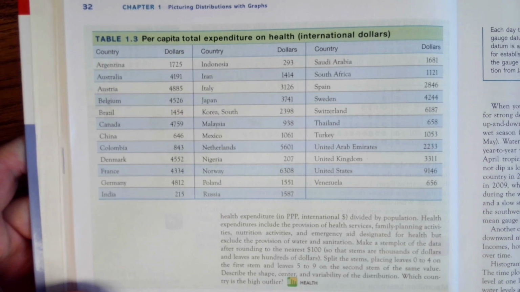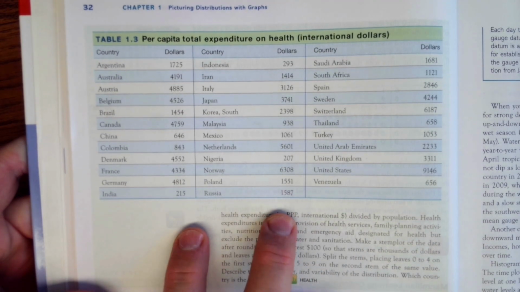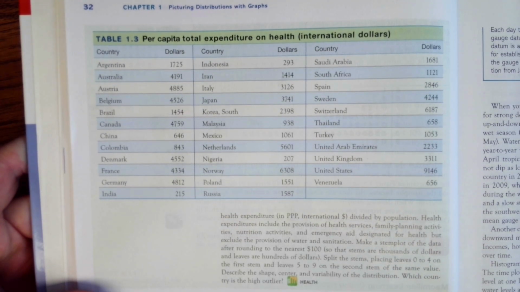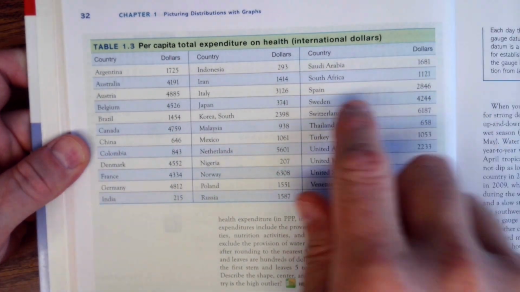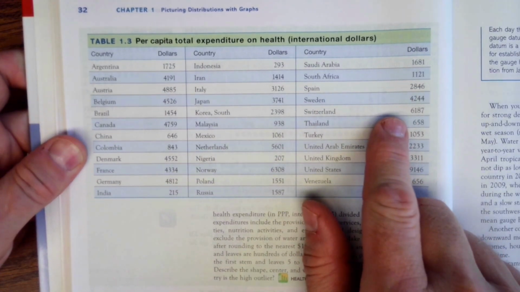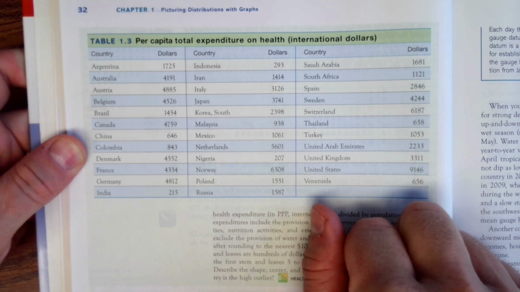All right, now what we have here is a data set in international dollars, so this isn't necessarily US dollars or euros or whatever. It just says international dollars, which is an interesting designation in and of itself, and we could read into what that means. But the biggest thing to point out is that this data source is talking about health expenditures by country per person.